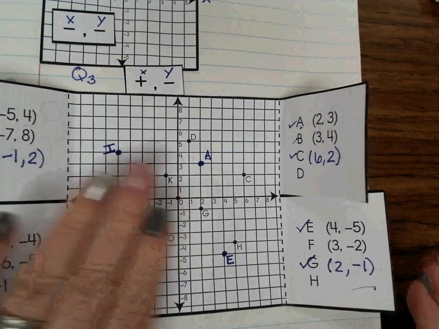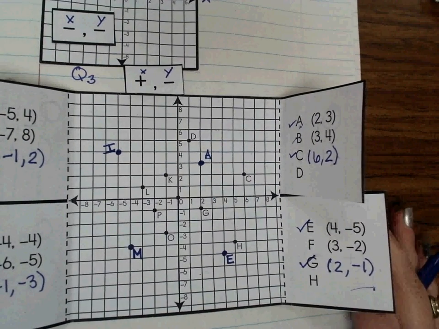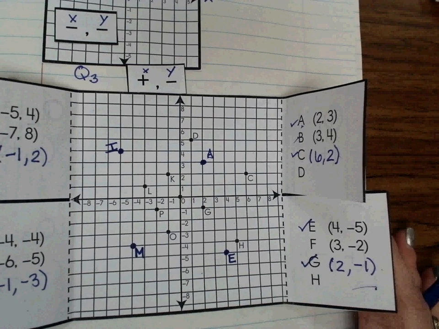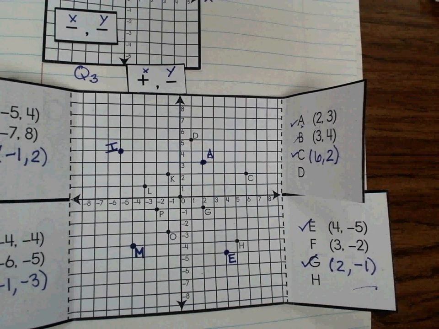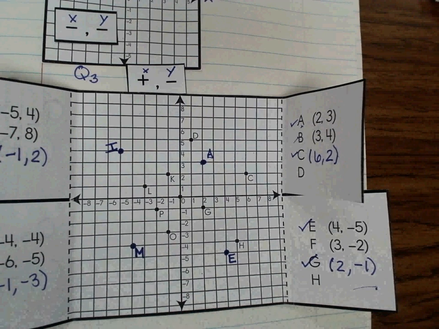So I would like to make sure that you have done these extra pieces. That's 8 problems that need to be plotted and named. And you need to also do your whisk on the back. Please make sure that you write a sentence for that. And we will talk more about this in the next couple days. Thank you.